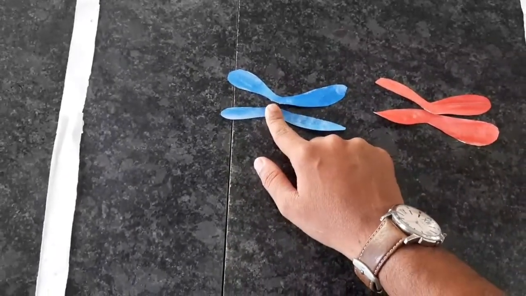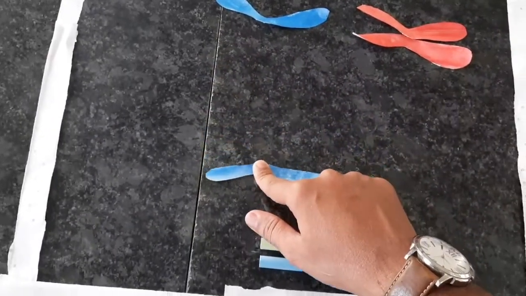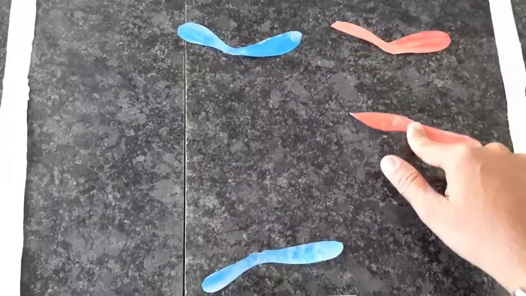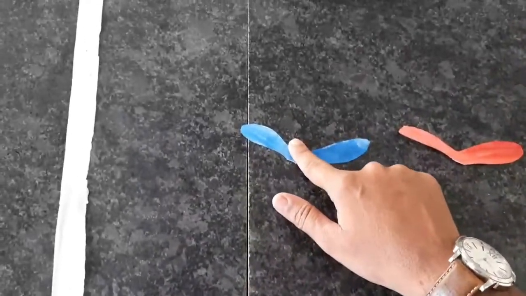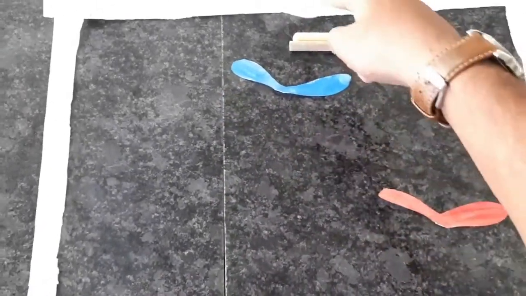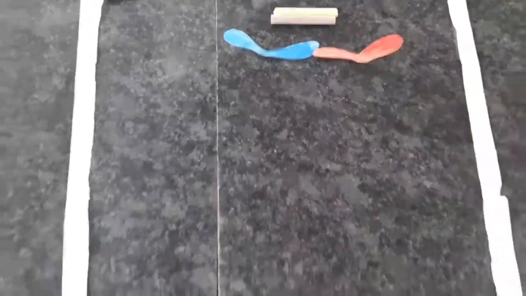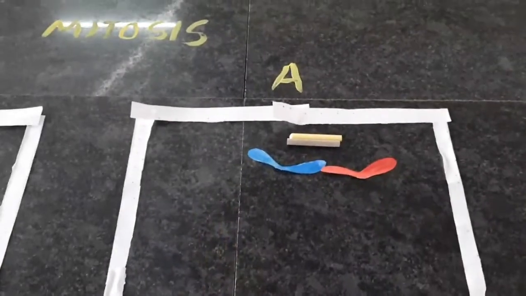The asterase now starts to pull one sister chromatid from each chromosome towards this particular end of the cell. Got it? So this one is pulled to the opposite pole by the asterase released from this particular centriole. So like this. Now two sister chromatids are separated. Got it? So this is anaphase. Got it?